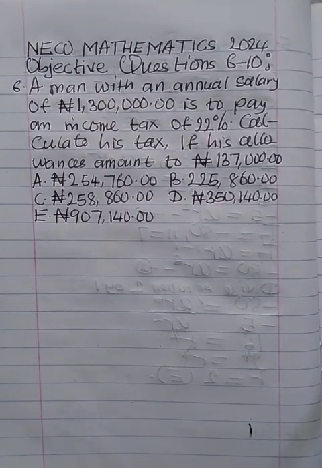NECO Mathematics 2024 Objective Questions 6 to 10.